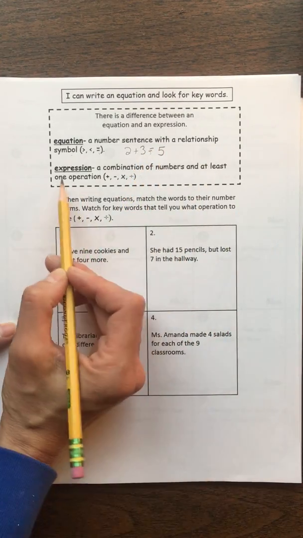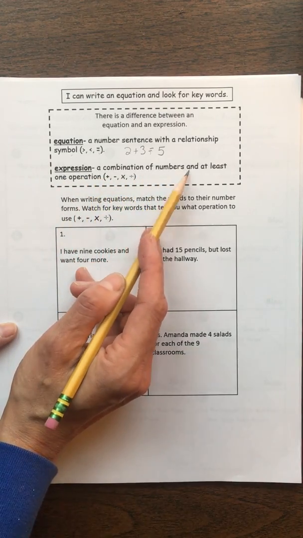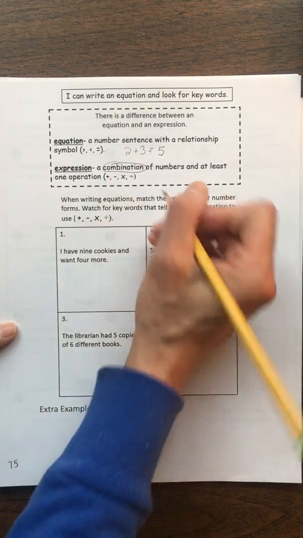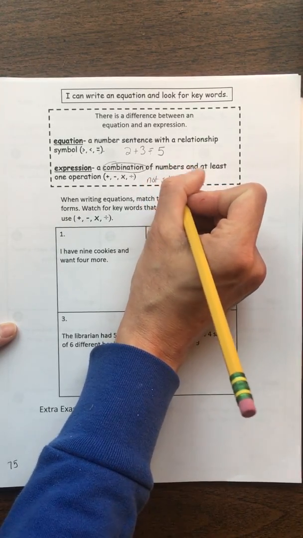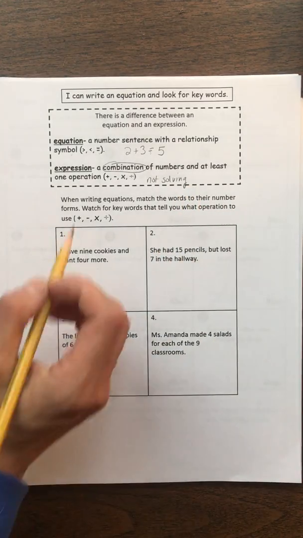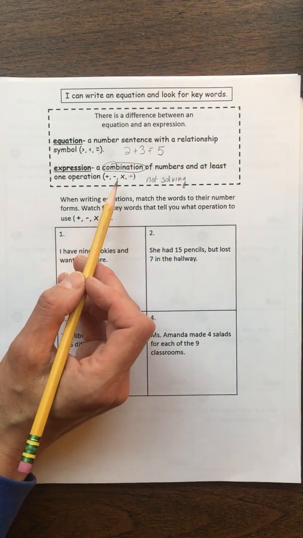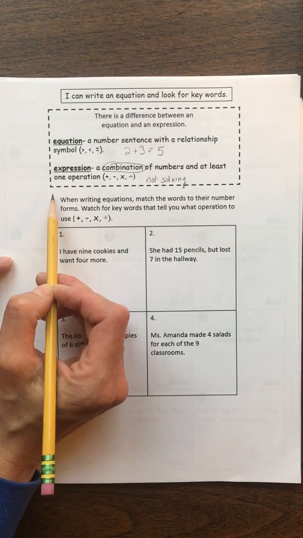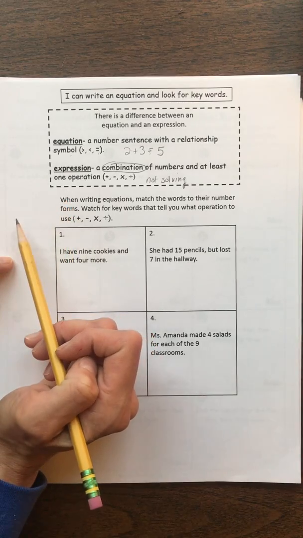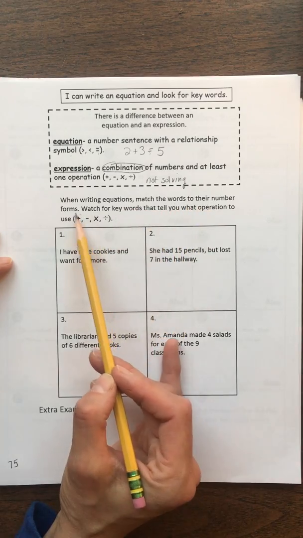An expression, and that's what we're working on today, is a combination of numbers and at least one operation. It's a combination. You are not solving anything. You're just rewriting numbers into a word statement, or taking a word statement and putting it into numbers. But we are not finding the connection between two sides, so we are not solving for anything.